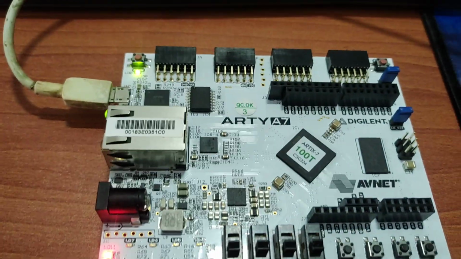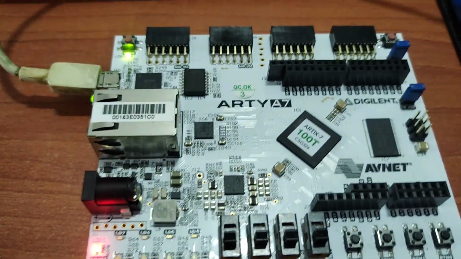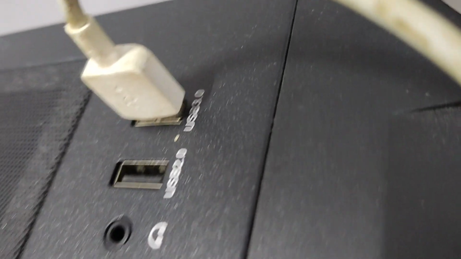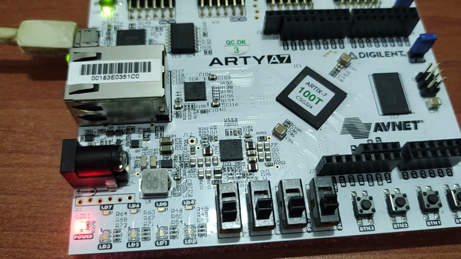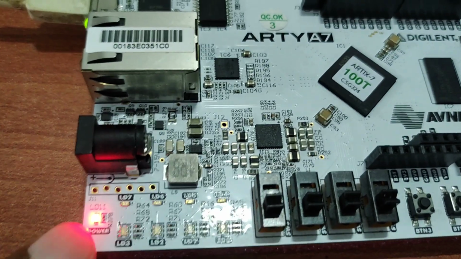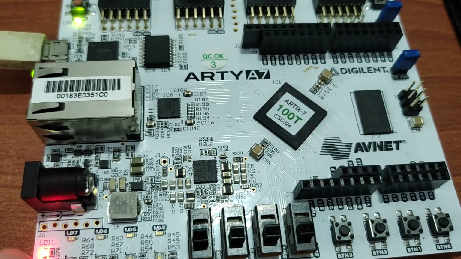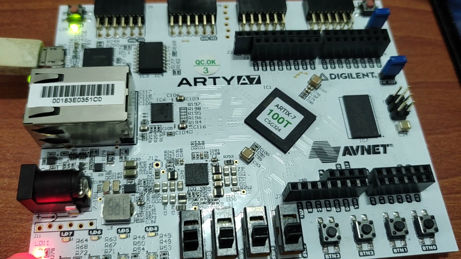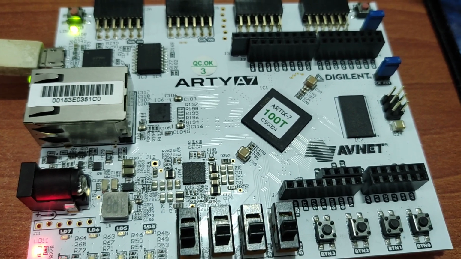To connect your RT board, this is RT-A7, you just need a micro USB cable. You can just connect it to your PC in any USB port. To verify that, connect it to your PC, and you can see the power LED is on. And to check whether it is connected to your PC or not, you just need one software that is known as Teraterm.